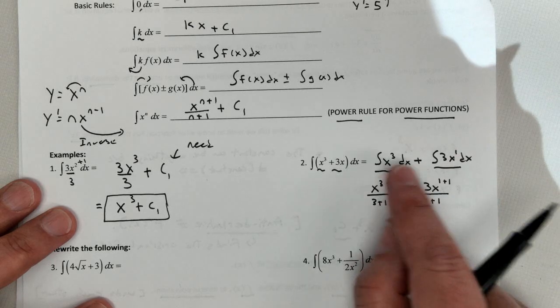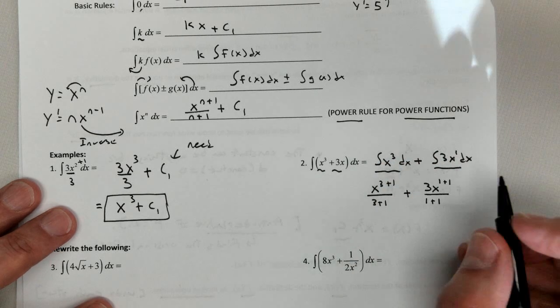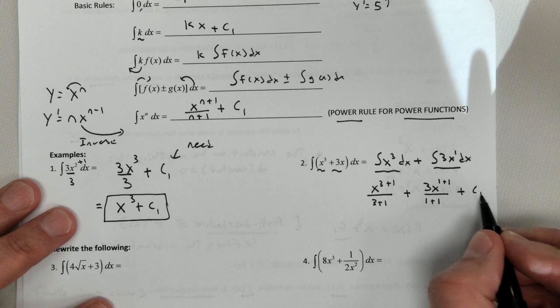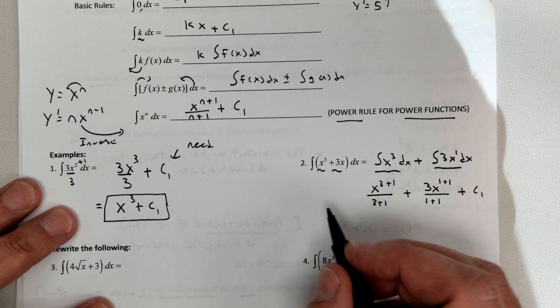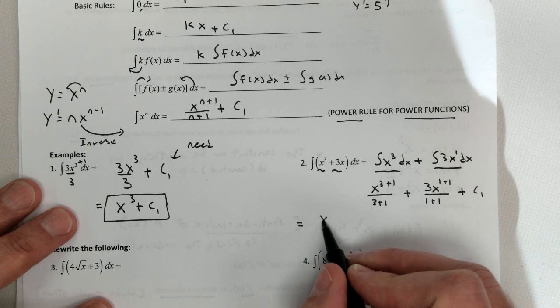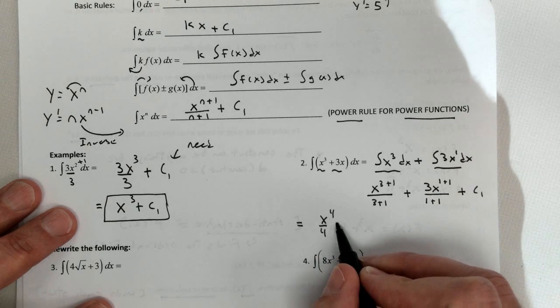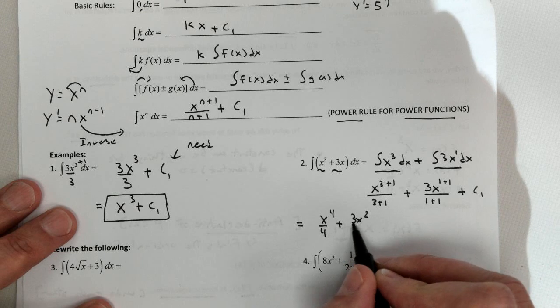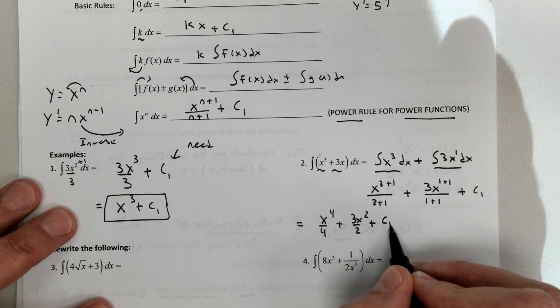This would also have a constant. Since they both have a constant, I'm really only going to add one constant. Makes it a little bit easier for us. So our final answer is just going to become x to the 4th over 4 plus 3x squared over 2 plus c1.